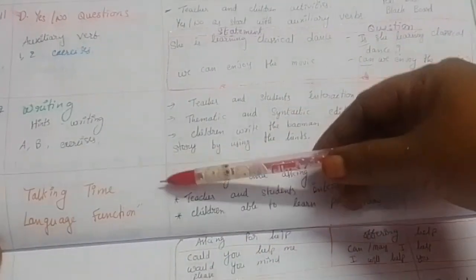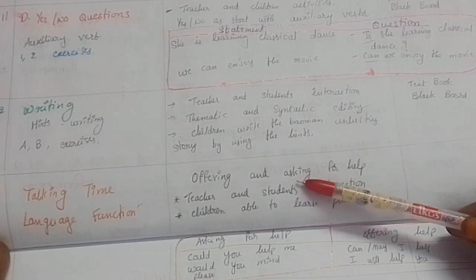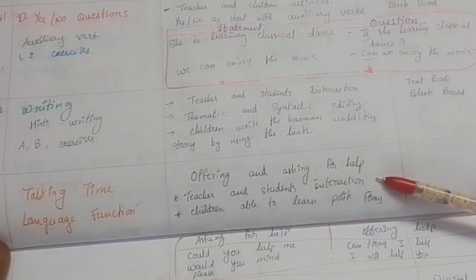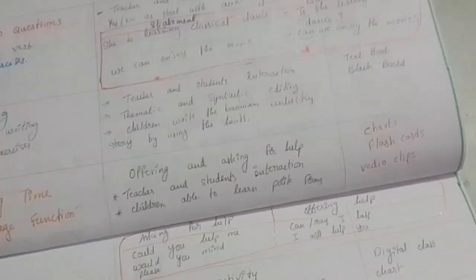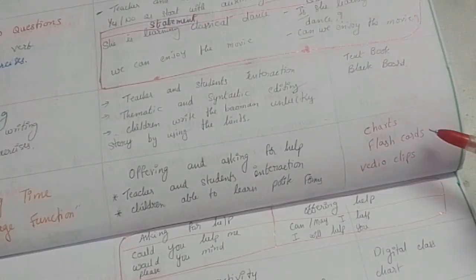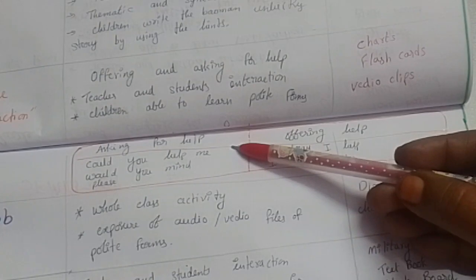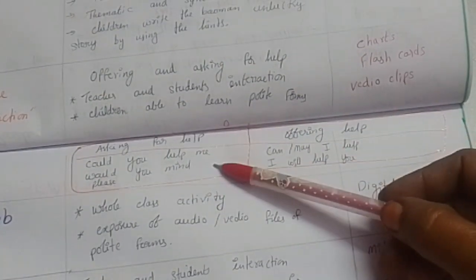In period 13, we teach talking time. That's the language function of offering and asking for help. Teacher and student interaction will be there. Children are able to learn polite forms. We use TLM of charts, flashcards and video clips of polite forms. Prepare the chart like this. So asking for help: Could you please help me?